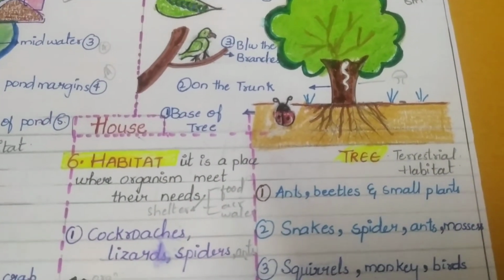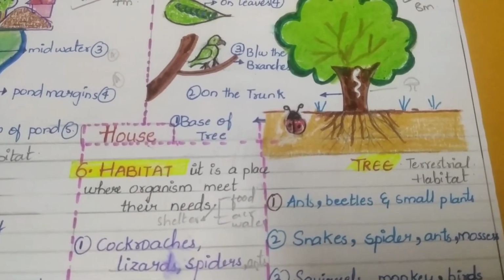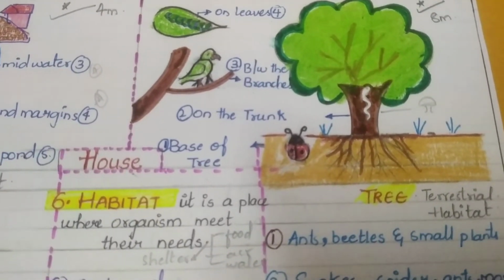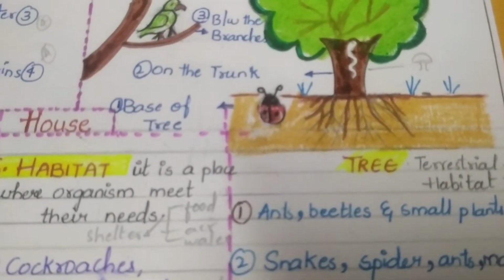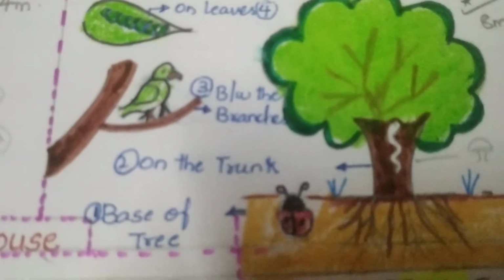Now first on the base, we will go from the downside. What can you see in the base? Beetles, grasses I think, and ants. So here, ants, beetles, and small plants. Getting my point?